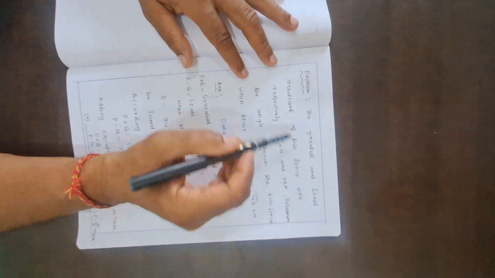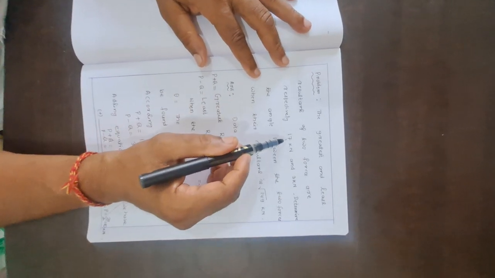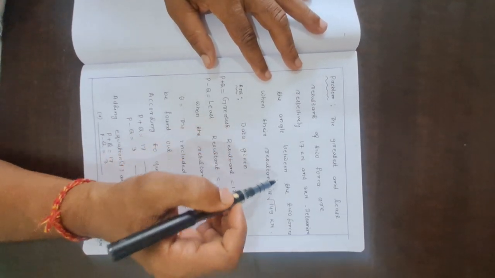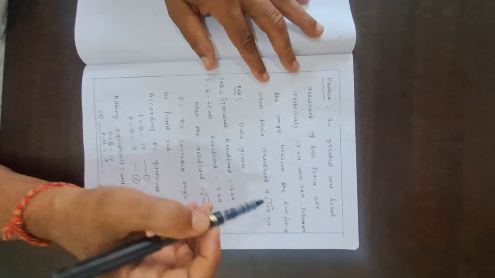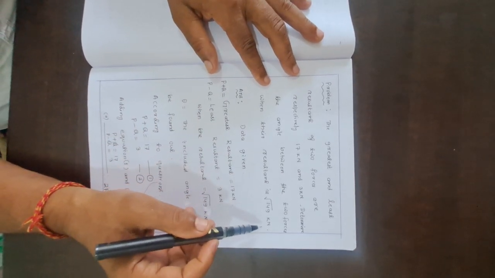The greatest and least resultant of two forces are respectively 17 kilonewton and 3 kilonewton. Determine the angle between the two forces when the resultant is root over 149 kilonewton.